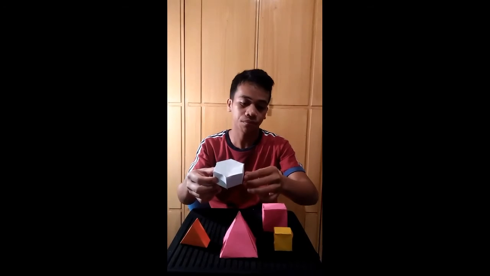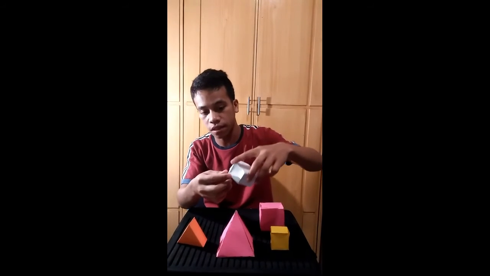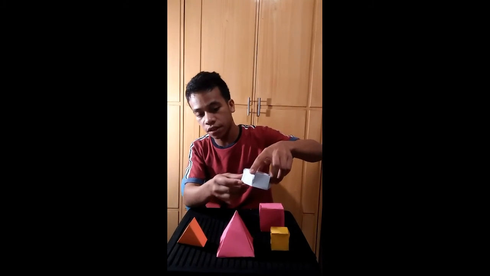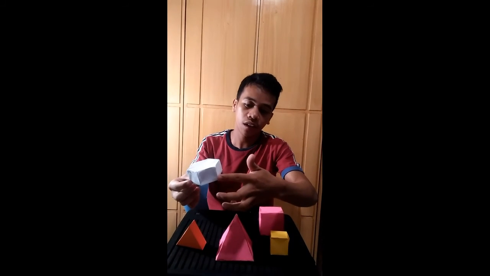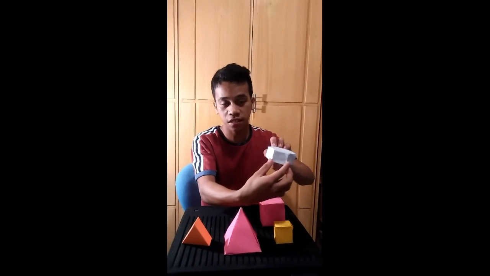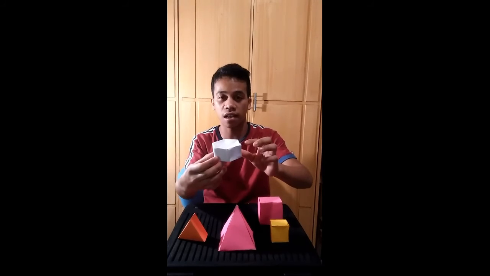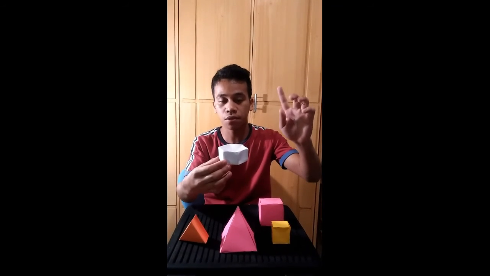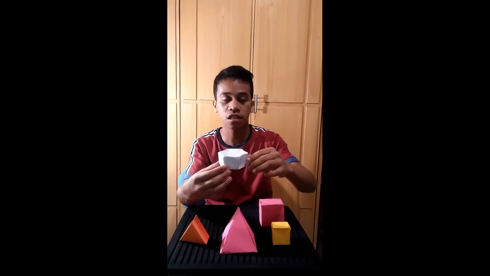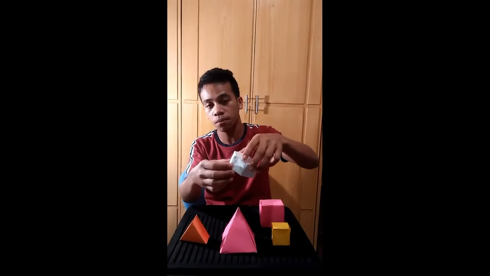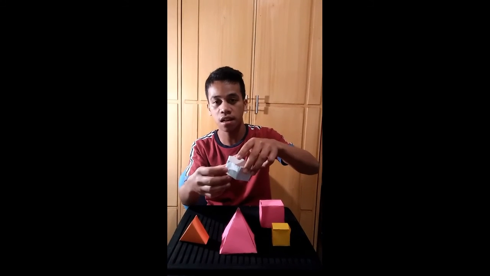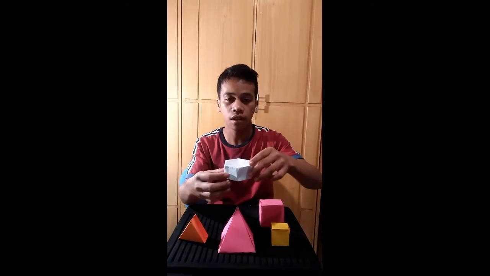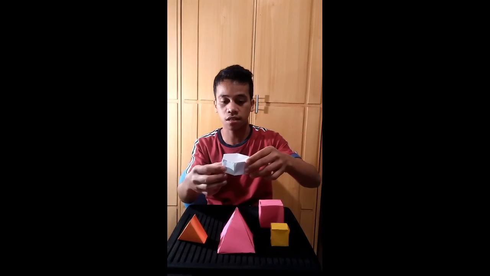On the bottom, let's count: 1, 2, 3, 4, 5, and 6. So the top has 6 corners and the bottom has 6 corners. Let's add 6 plus 6, which is 12 corners or vertices.